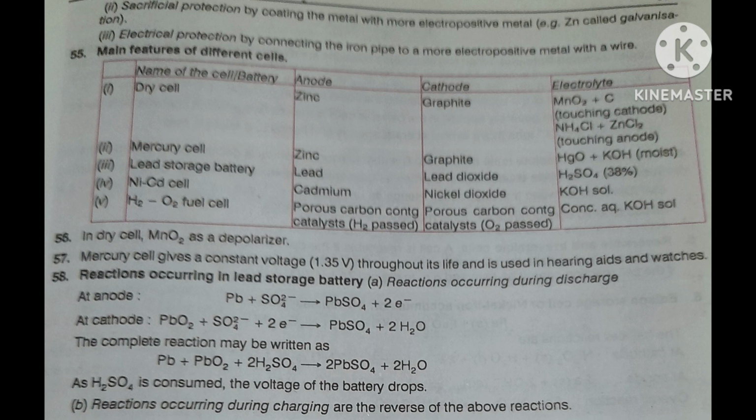At anode, lead plus sulfate ion will come from H2SO4, the electrolyte, correct? Then lead plus sulfate ion will react at anode, and you know that at anode oxidation takes place.